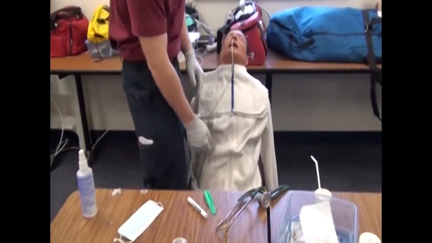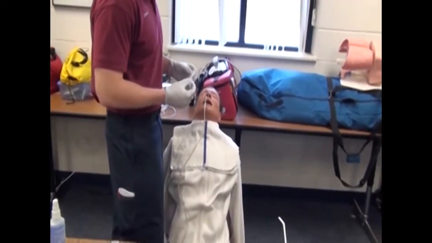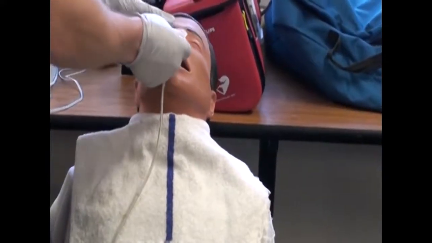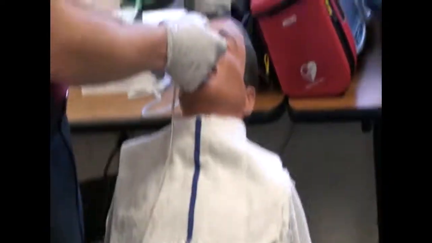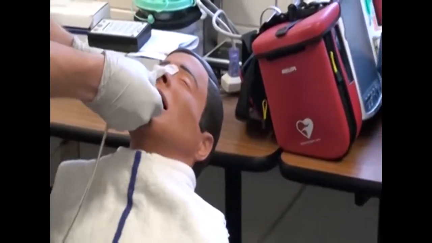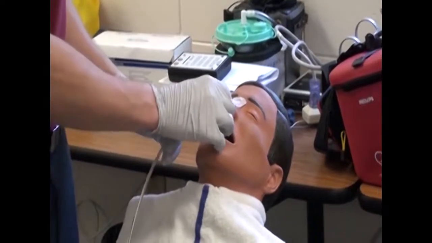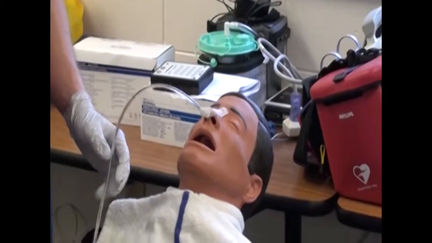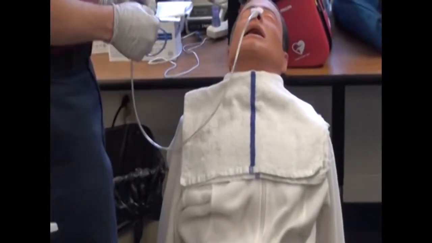Split 4-inch piece of tape lengthwise 2 inches. Place unsplit end over bridge of nose and wrap strips around the tube as it exits the nose. Then you're going to fasten the end of the NG tube to client's gown. Just pin it where the... Pin it to the gown and provide slack for movement.